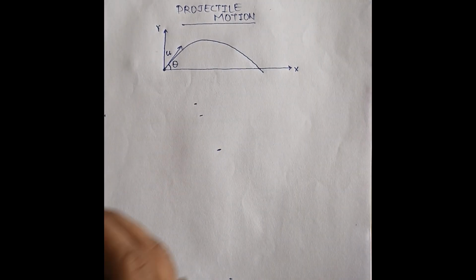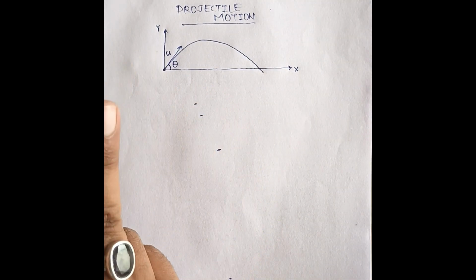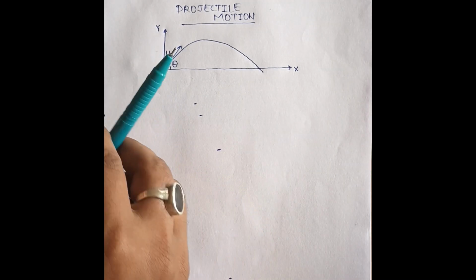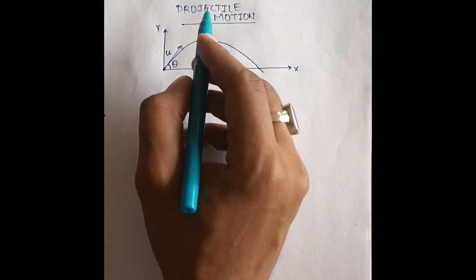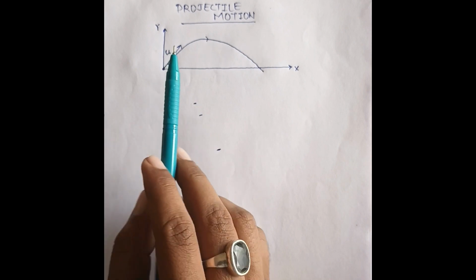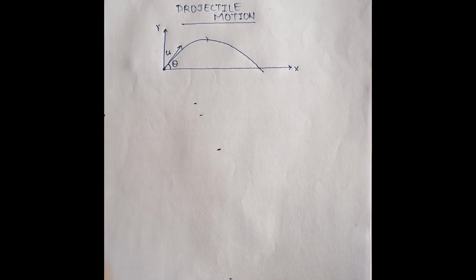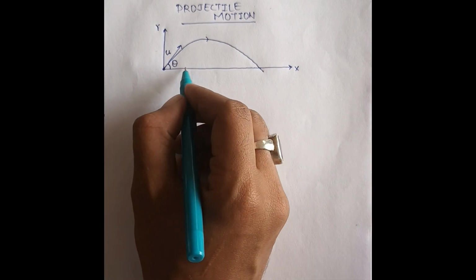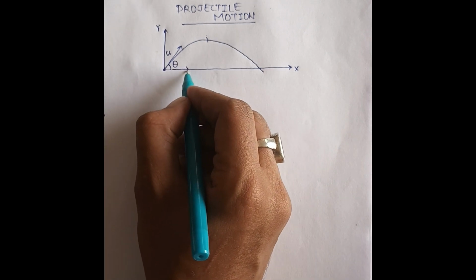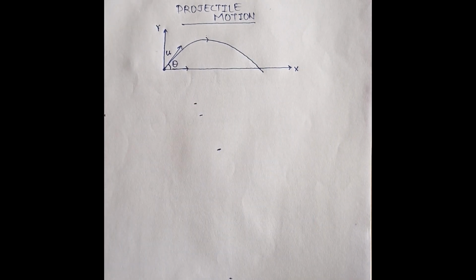Here, the object is following two paths. One, it is moving in the x direction, and also it is moving upwards, that is in the y direction as well. We know vector quantities can be resolved into two components, one along the horizontal direction and one along the vertical direction.